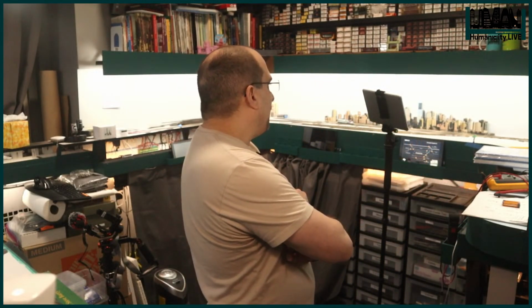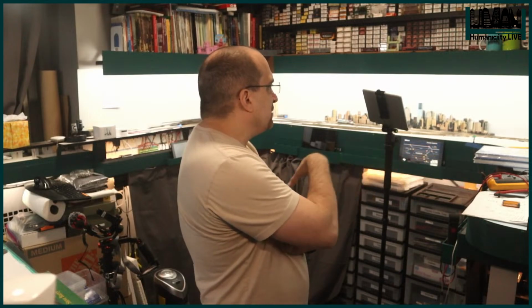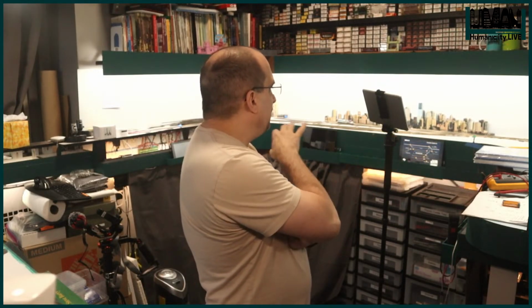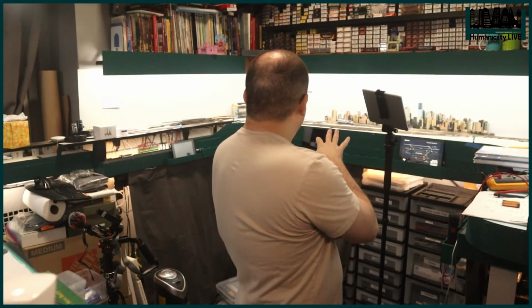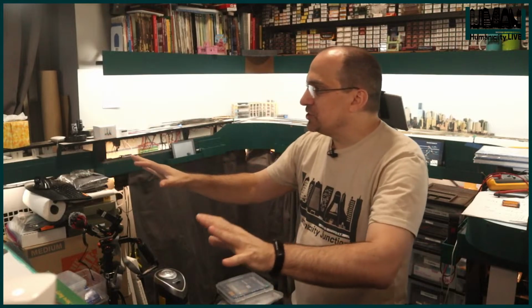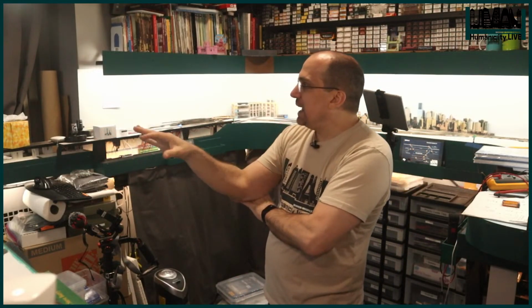So next steps: tweak this, get the testing done, get all of the switches and the feedback and everything working down here. I need to start cleaning up this section so that I can start laying the track in this section.